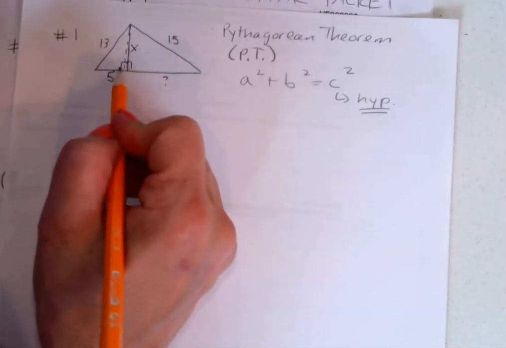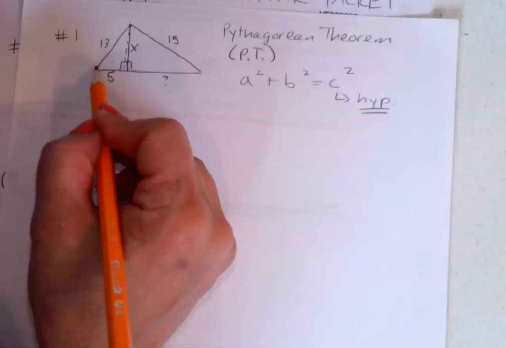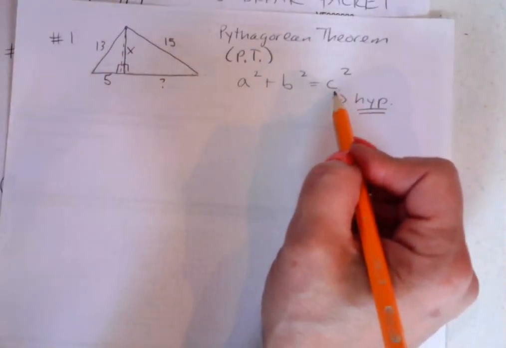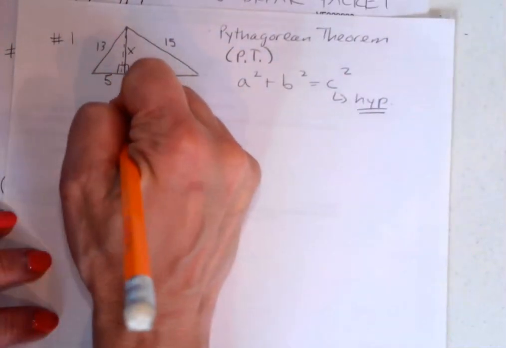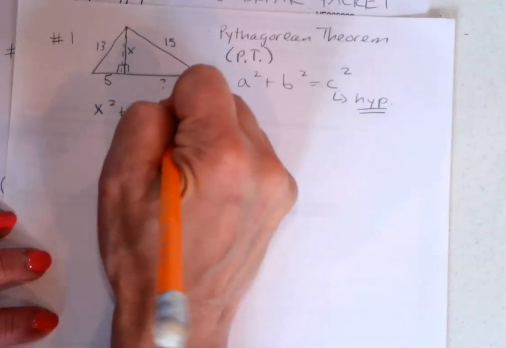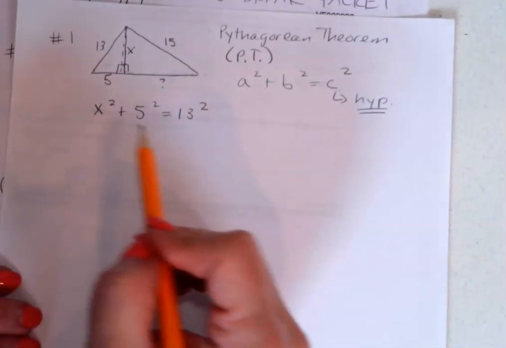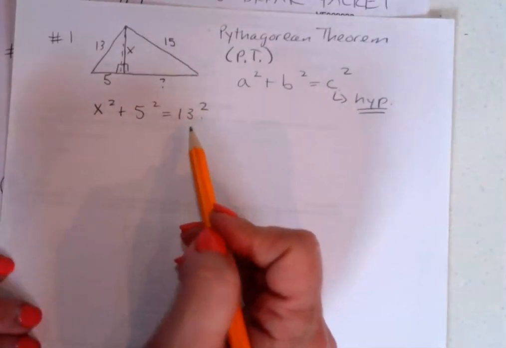We know that since this is also a right angle, my hypotenuse is 13, and the hypotenuse always goes on the right side of the equation. So I like to start with x, so I'm going to put x squared plus 5 squared equals 13 squared. Double check, be careful, make sure that your hypotenuse is always on the right side of the equation.